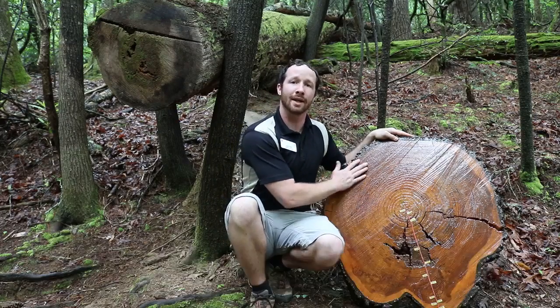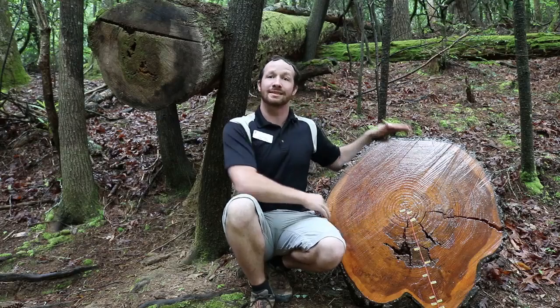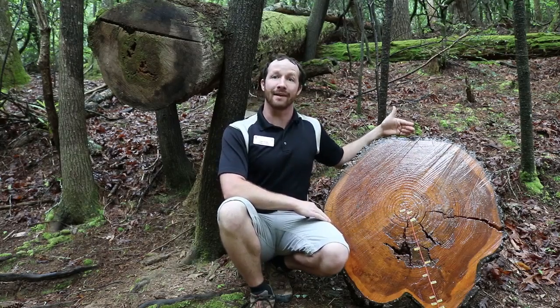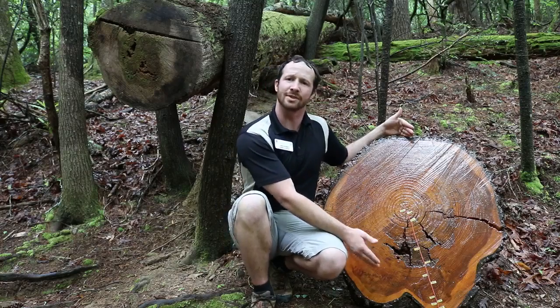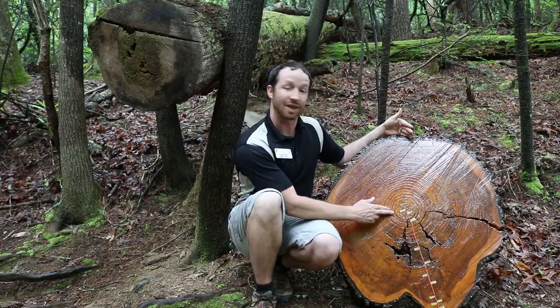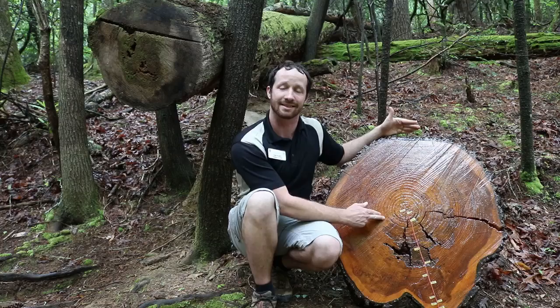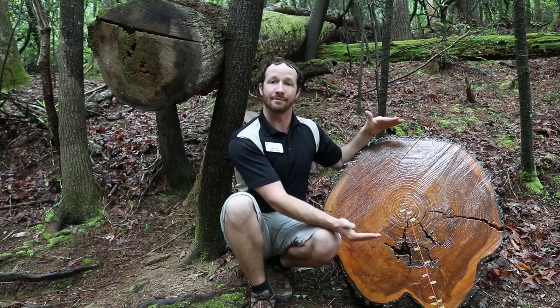it has. So in counting the rings on this tree, we know it was 75 years old whenever it fell down. But also, we know that it fell in 2011, and so counting back, we know this tree started growing in 1936. Scientists can use this information to find out conditions of the Chattahoochee National Forest during this time frame.